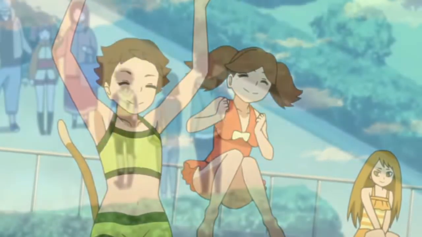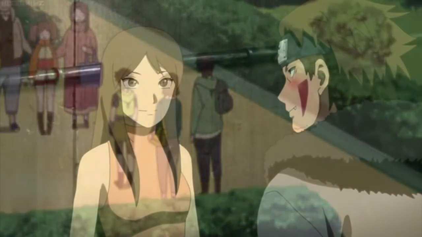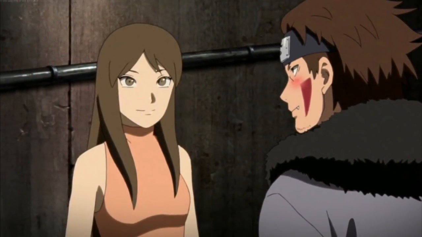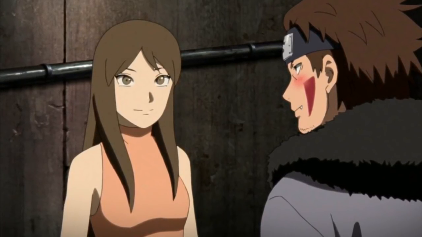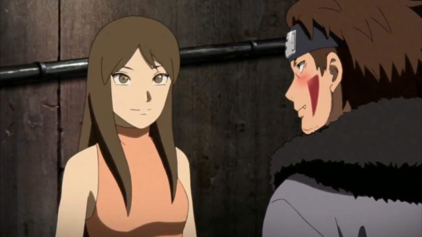We've already seen the parents of Wasabi, and it is not Kiba and Tamaki. Plus, Kiba is only dating Tamaki. They are not married. I mean, that's not going to stop Kiba from having other relationships, but yeah, Wasabi is not the daughter of Kiba and Tamaki.